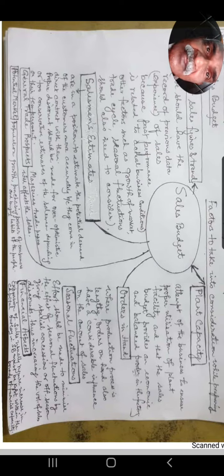Is that clear? So we will keep into consideration: past sales figure, salesman's estimates, general trade prospects, potential market, plant capacity, orders on hand, seasonal fluctuations, financial aspects, and availability of materials and supplies. So these are the factors which help in preparing sales budget.